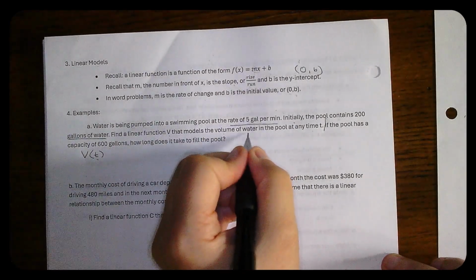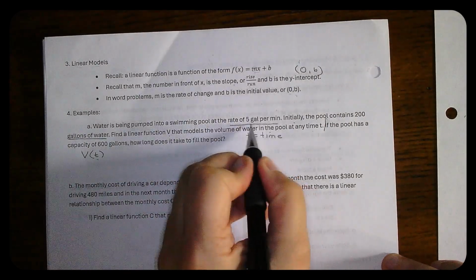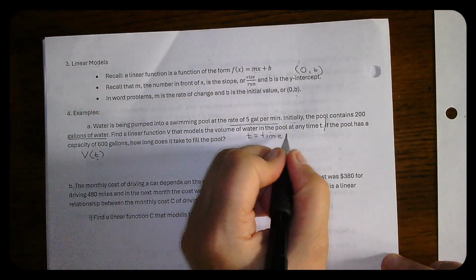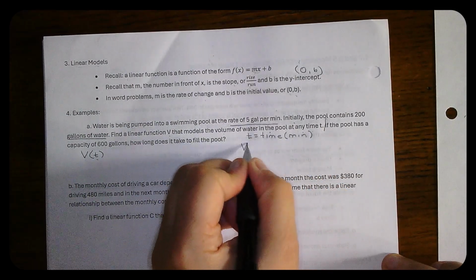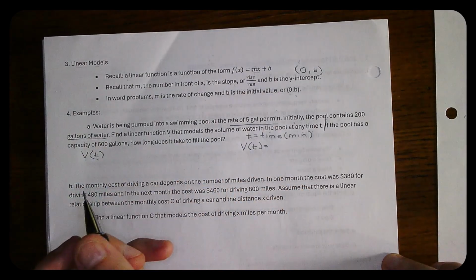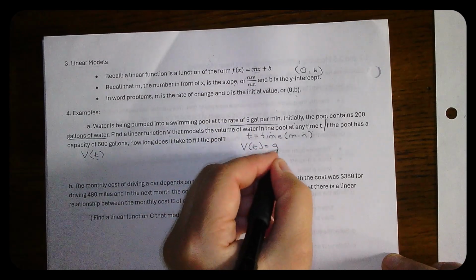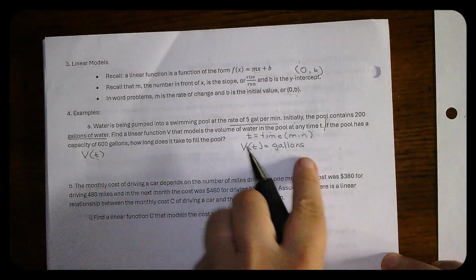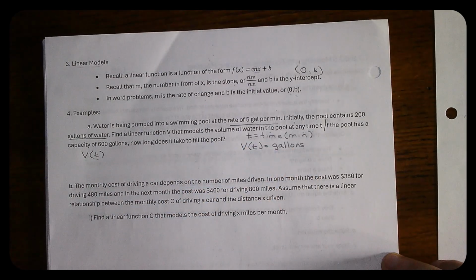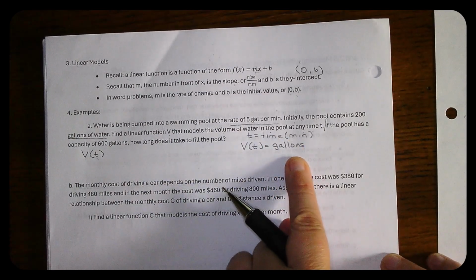So I'm going to write my Math English Dictionary. t is time, and what would be the units? Well, we're given some units here, 5 gallons per minute. So that would be minutes. And then volume, V of t, is going to be gallons. Now you might be thinking, where's the feet cubed we usually have with volume, but gallons is a unit that is understood to be in 3D. Okay, so if I know the time in minutes, I'll know the amount of gallons.